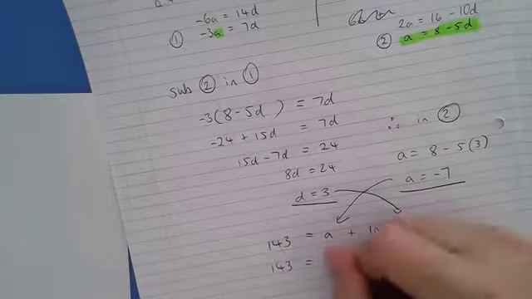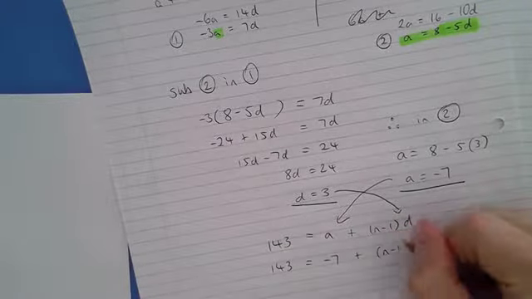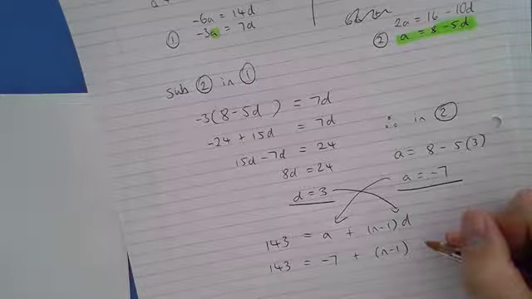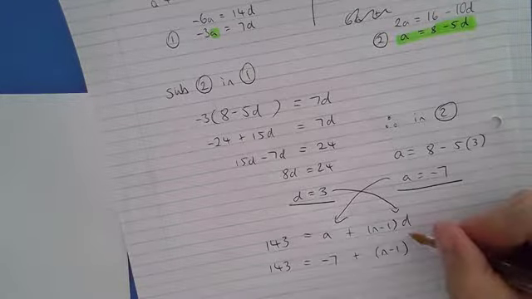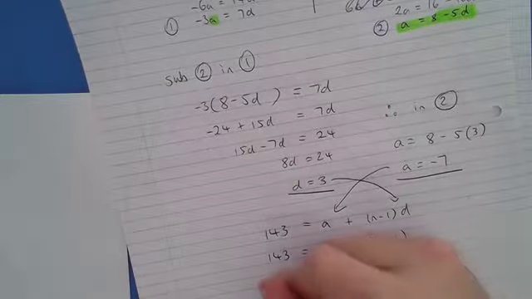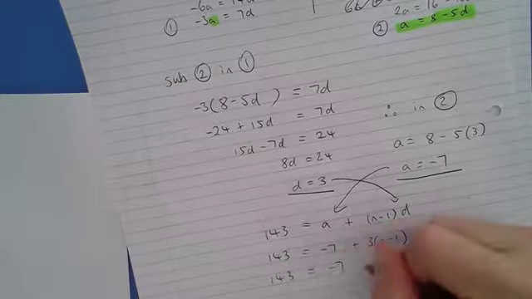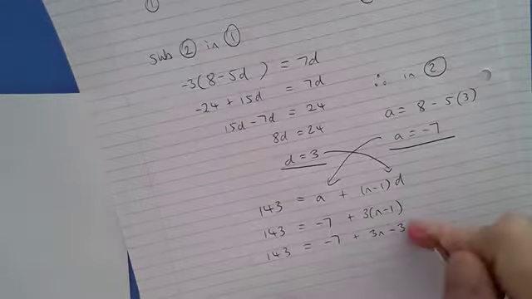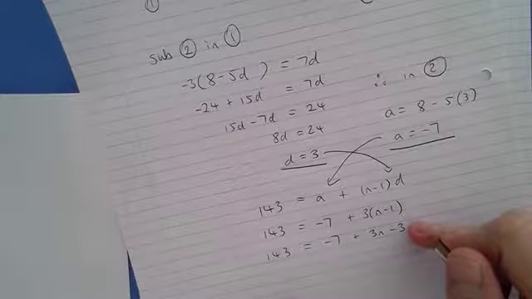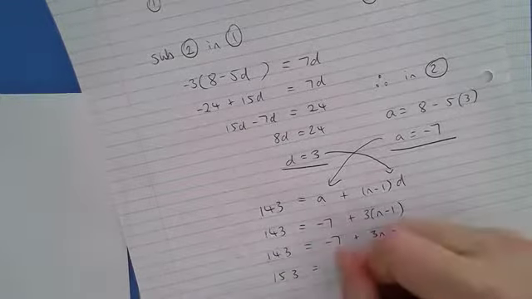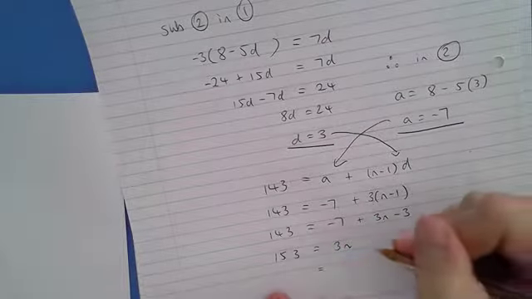So 143 equals minus 7 plus n minus 1 times by 3. Now, we don't write the 3 at the back in case someone thinks it's cubed, so where am I going to write the 3 instead? Just at the front of it. That's where we commonly write that number, isn't it? Expand the bracket, collect like terms. So minus 7 plus 3n minus 3. Minus 7 minus 3 is minus 10. Take the minus 10 over, add it. So it's become 153 is equal to 3n. And then 153 divided by 3 is 51, I think.